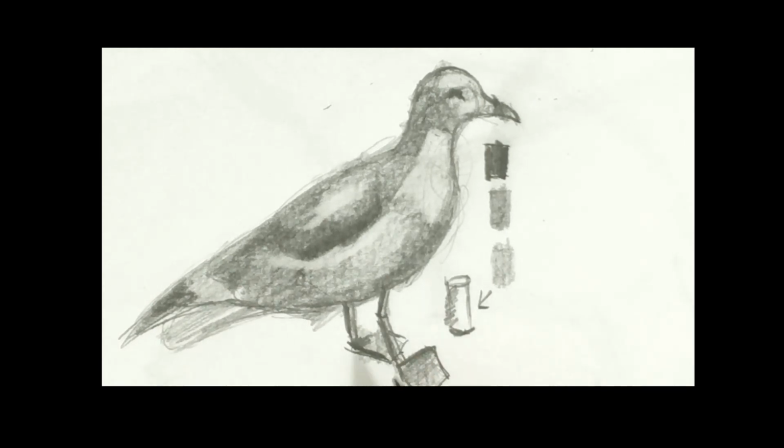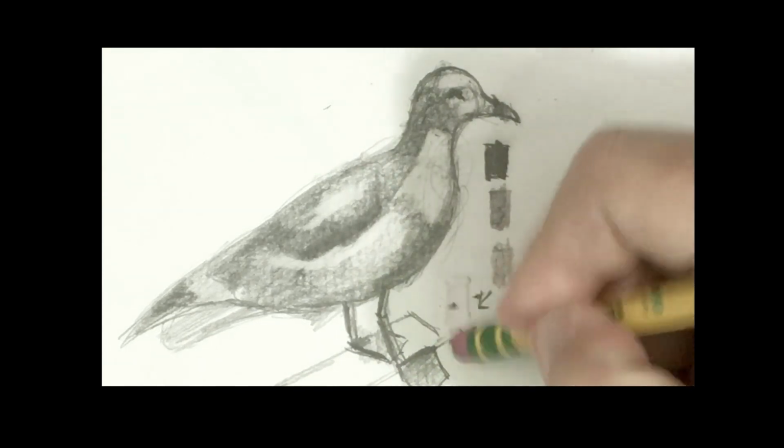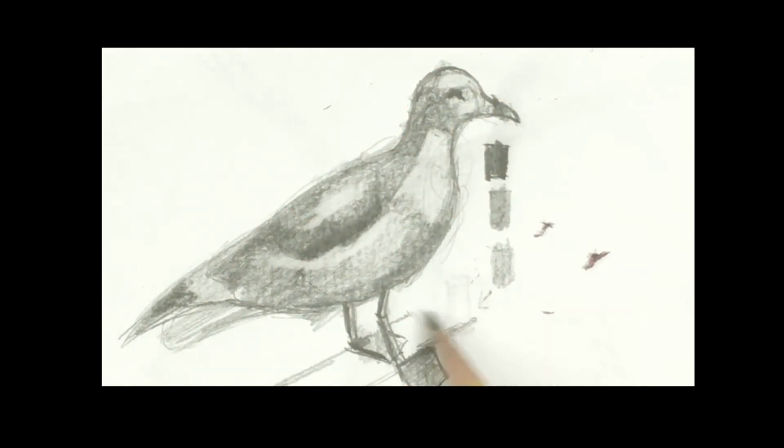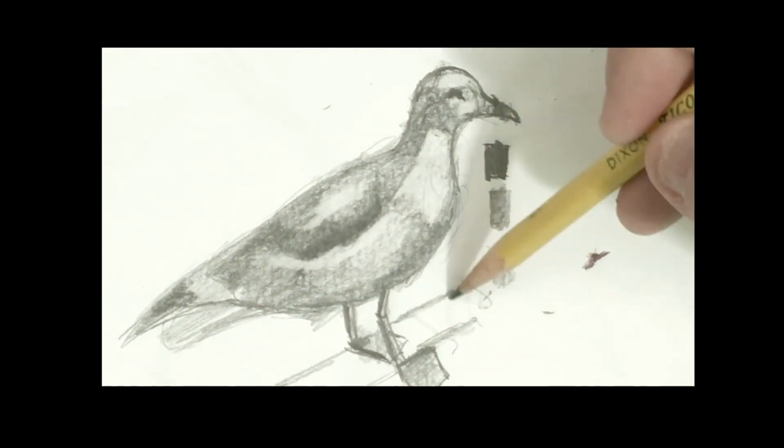Okay, just for the sake of fun, let's go ahead and draw in the beam that he's sitting on. Okay. And we're going to go ahead and extend that. I'm going to erase this out a little bit so we can see the beam a little bit better. Okay, the beam's going to come out to about right there. And again, I'm just lightly sketching it in.